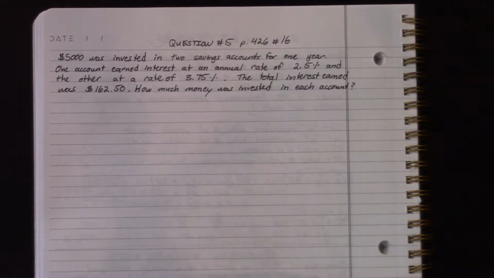Now, if you don't have a clue how investing works or interest or anything, it might benefit you to know what's going on before you can really understand a question.